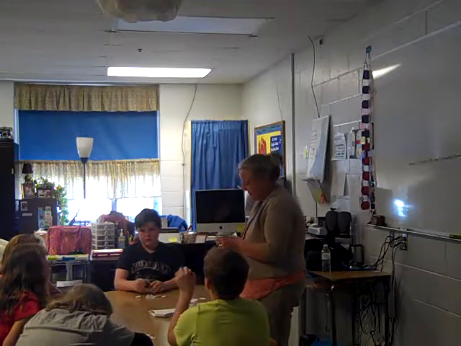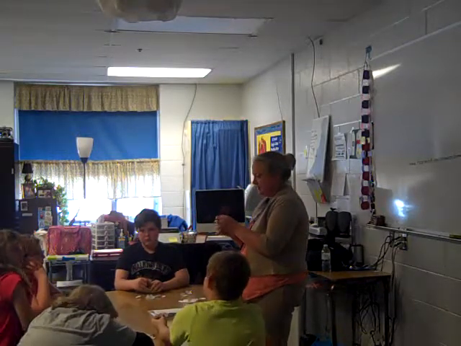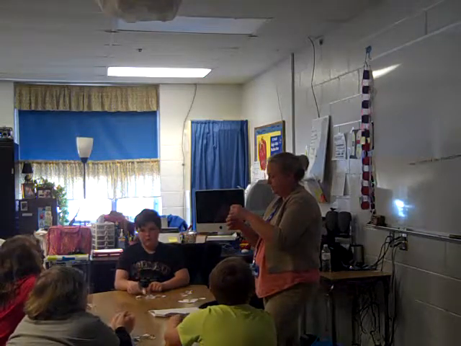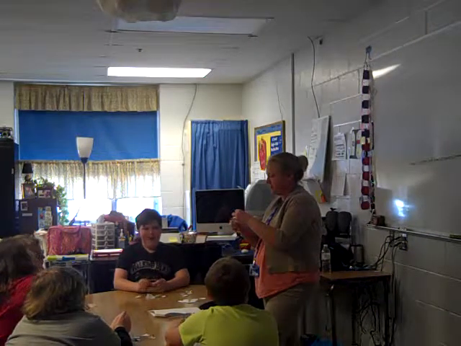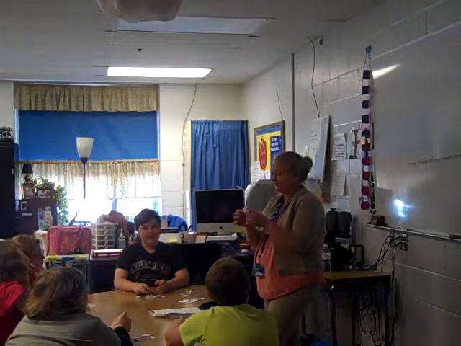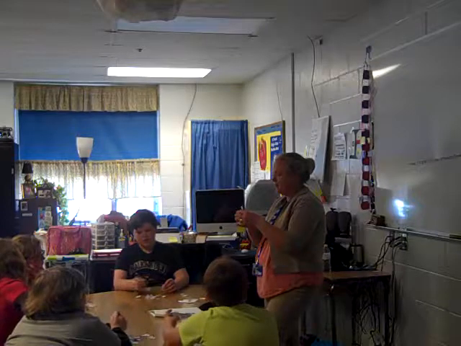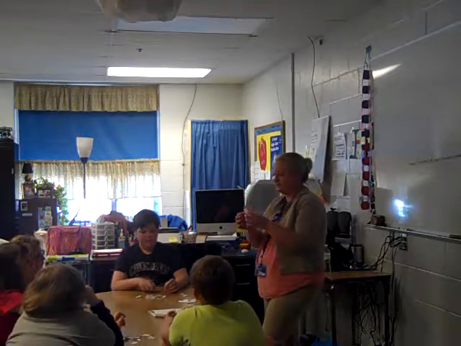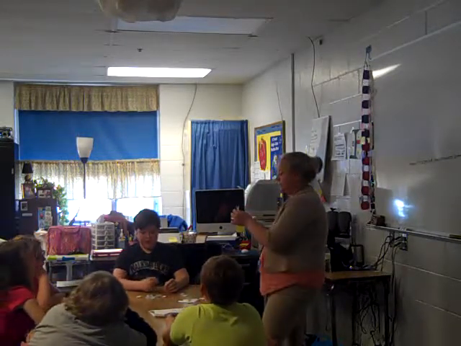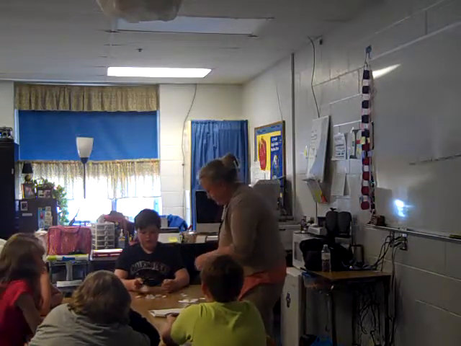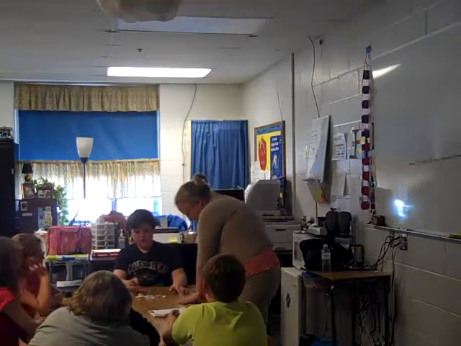Okay, so let me take my star here. If I fold my star like this, would it have symmetry? Think about it for a second. Go. Yes. Okay. And how do we know that it has symmetry? Think about it for a second. Go. They are equal. Both sides are equal. Both sides are exactly the same. I think you guys have it. That's a really good job.